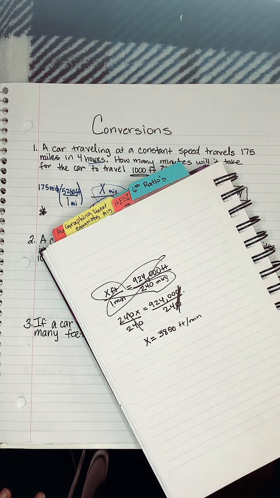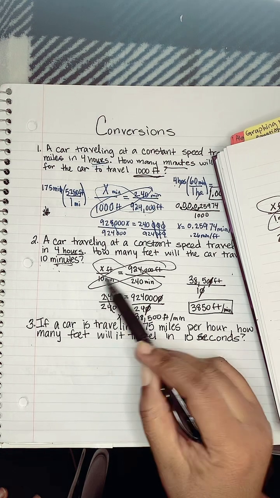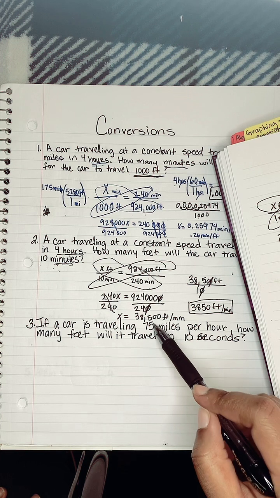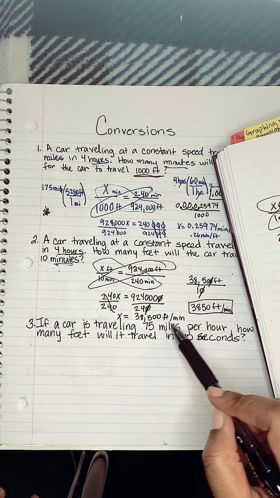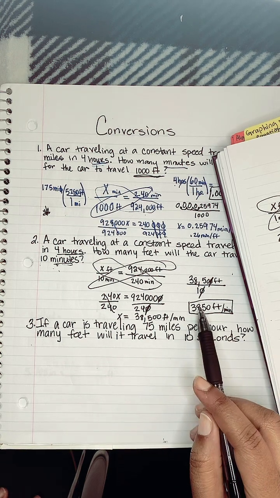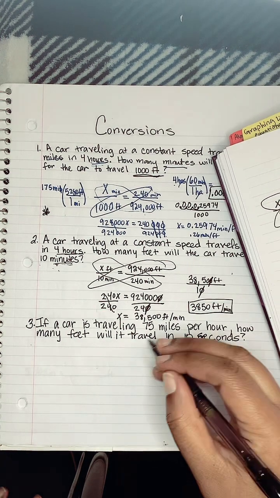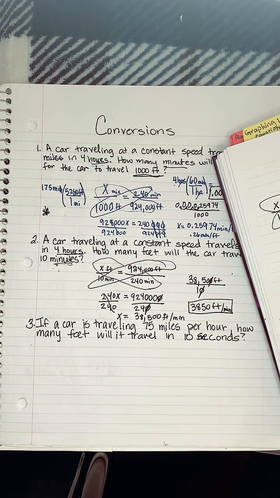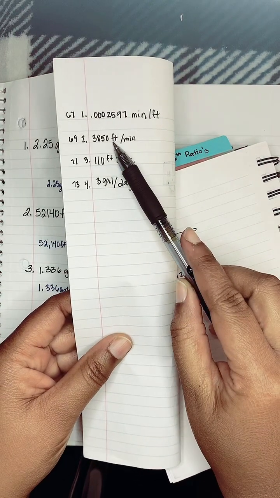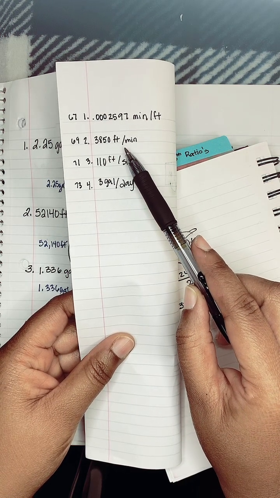So you're saying when I set this up, I'm finding the answer for the first 10 minutes, how many feet it would have been in the first 10 minutes. Versus here, the answer is giving how many feet it takes in 1 minute. Yes.